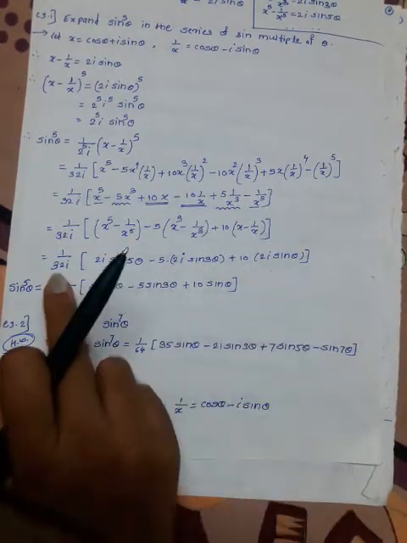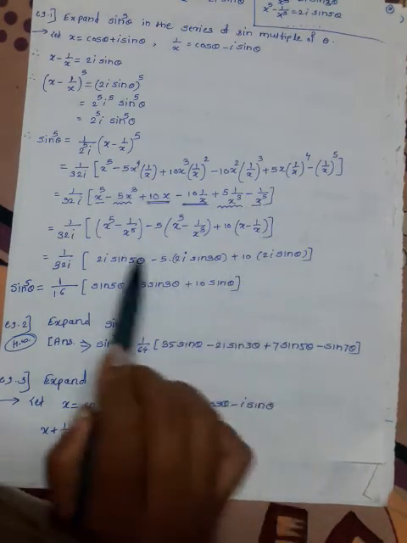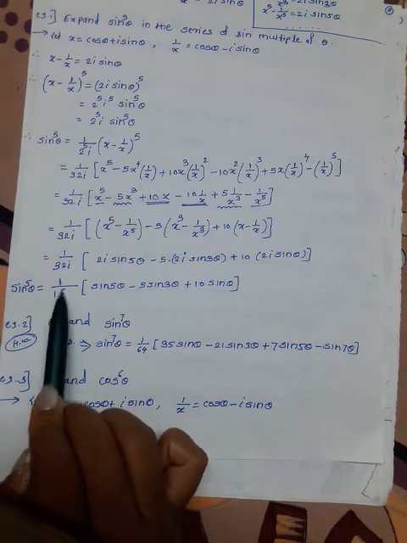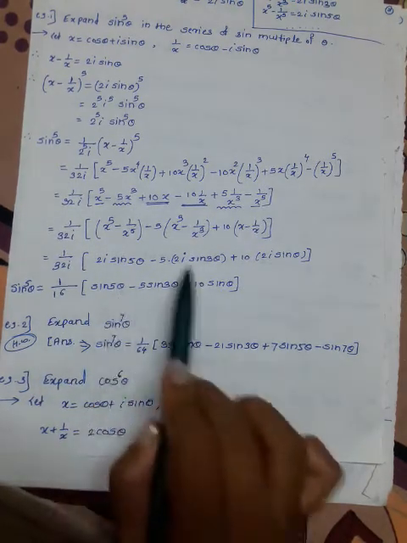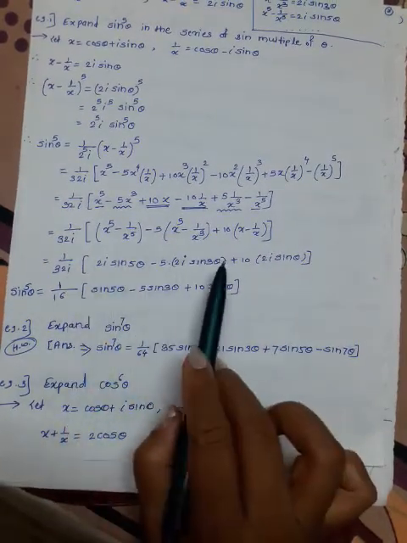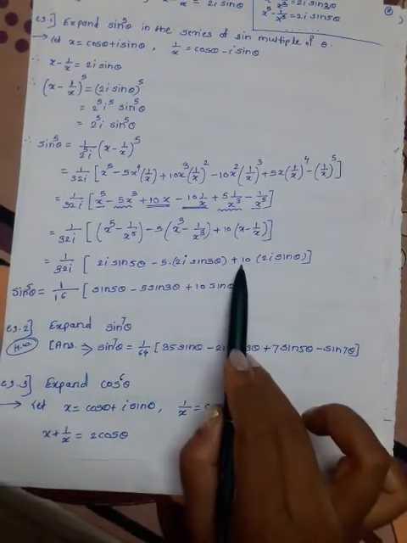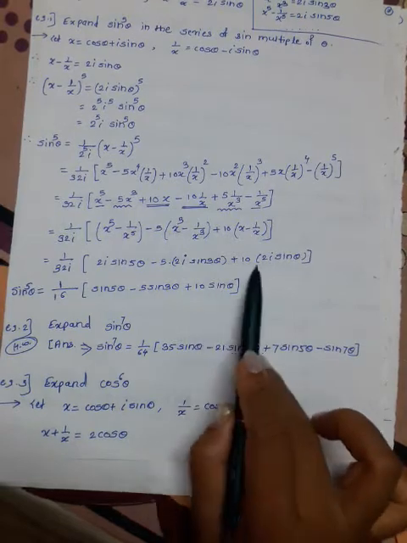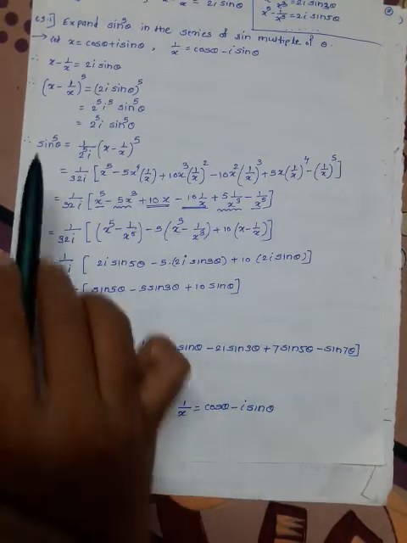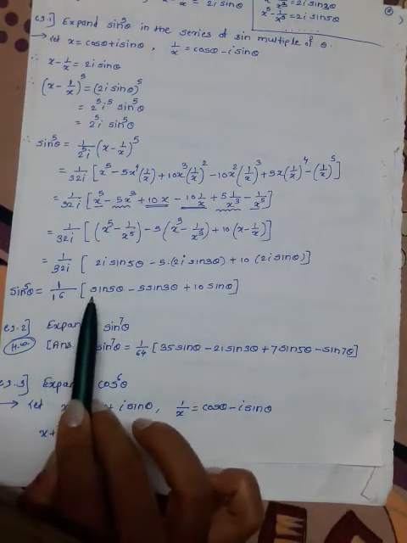Now here 2i is common. Take it common and cancel with this 32 and i. It becomes 16, i gets cancelled, and sine 5 theta minus this 5 as it is, 2i gets cancelled, common and gets cancelled with this 32i, sine 3 theta plus 10 into this 10 as it is sine theta. 2i we have already cancelled with this 32i, that is 16. That's why sine raised to 5 becomes this total term, which is our required answer.